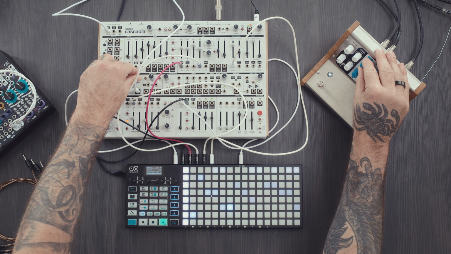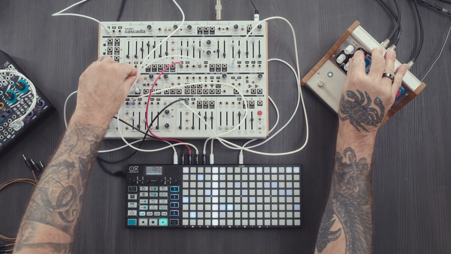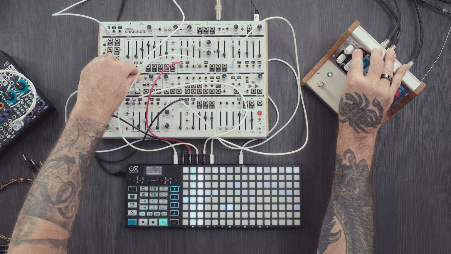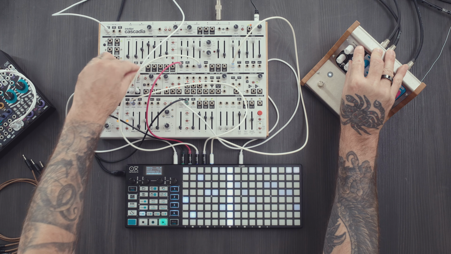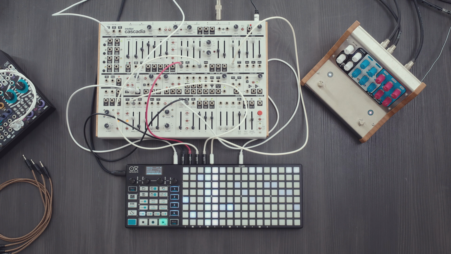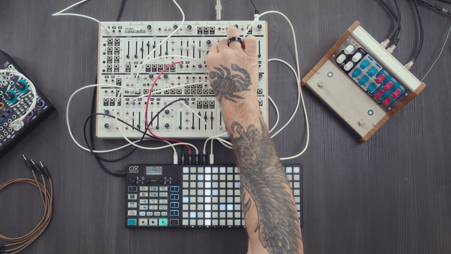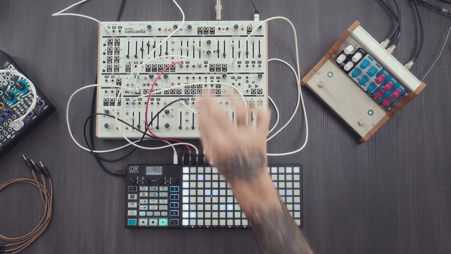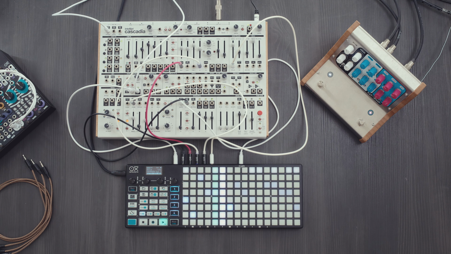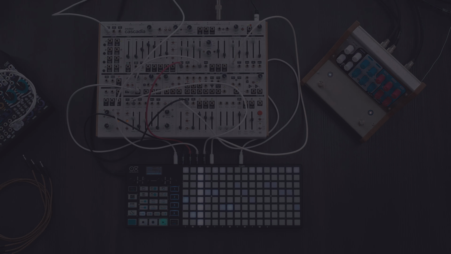4 mod lanes, 2 LFOs, velocity, gate, length, and so on and on. You can really tweak everything you want. Let me show you some quick examples where modulation added new layers to a fairly basic sequence. But before going on, remember that this is not going to be a tutorial. If you want to learn everything about using CV and gates on OXI One, check the link in the description.